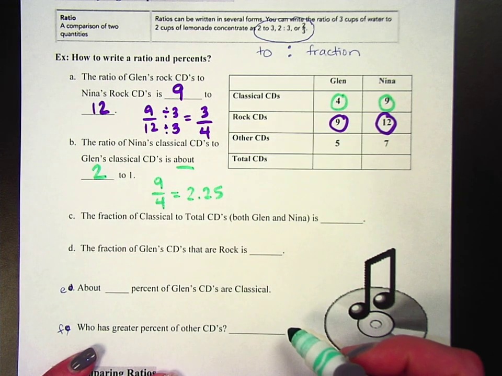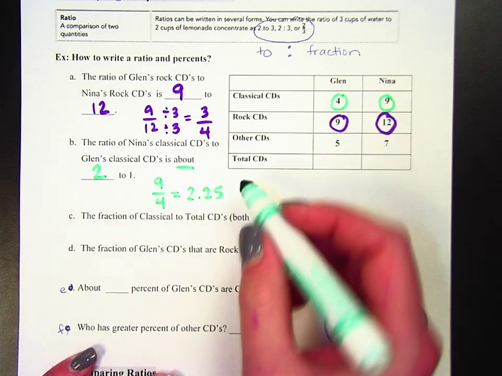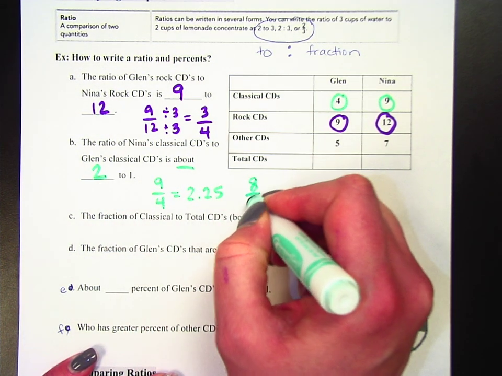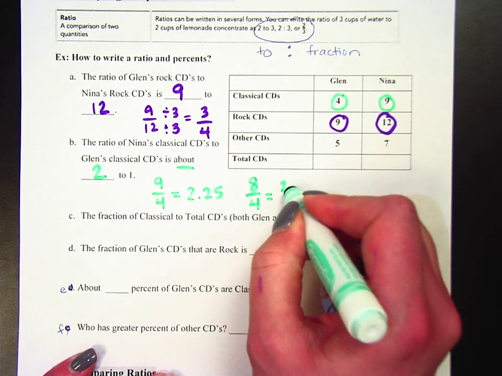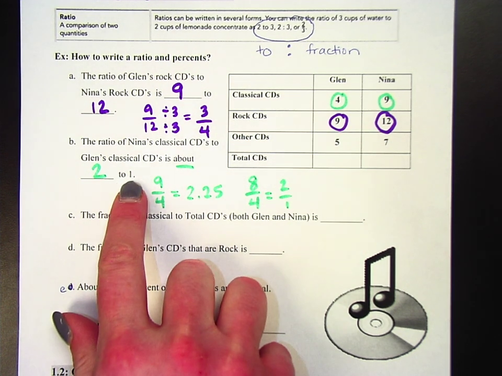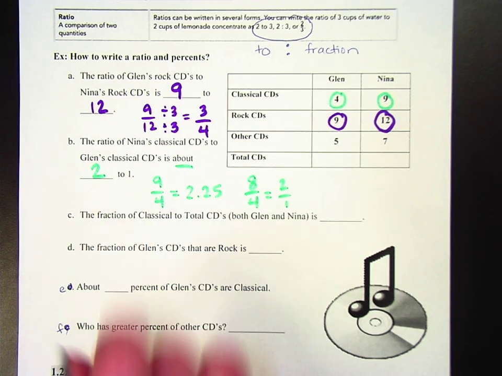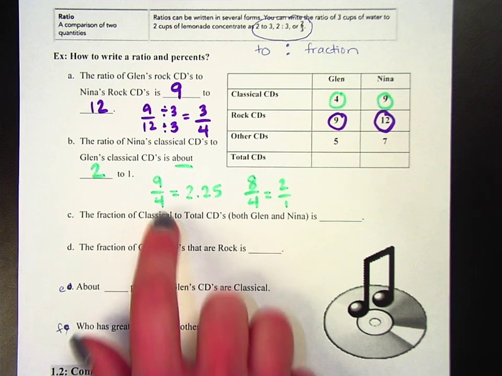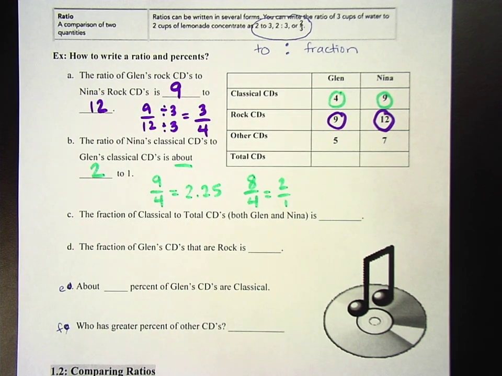But this was really close to 2. To be exactly 2, I would have had 8 over 4, which is exactly 2 over 1, and we were pretty close. So we leave that as about 2. Just be careful: if it says blank to 1, they've already done the second part of the ratio for me. I need to change my fraction to a decimal, which helps me estimate to about blank to 1.